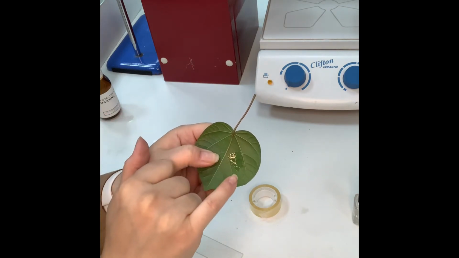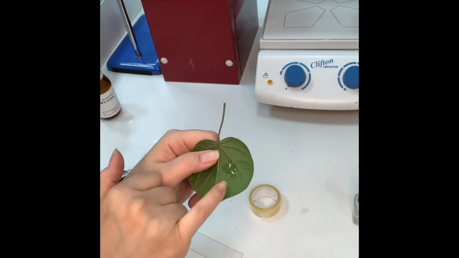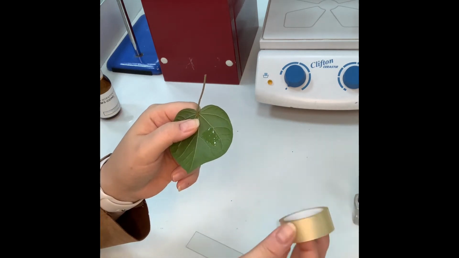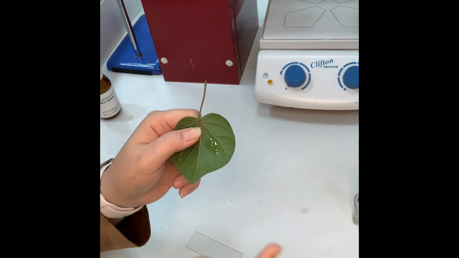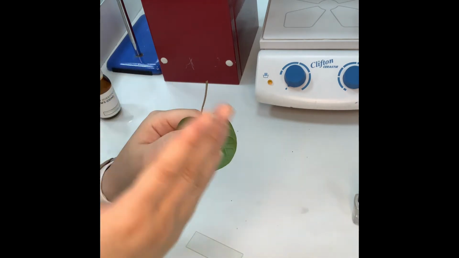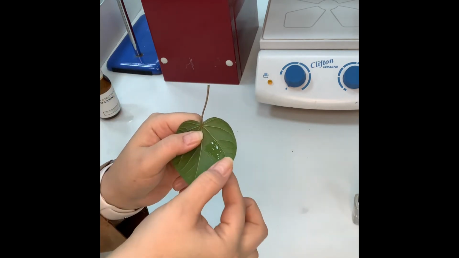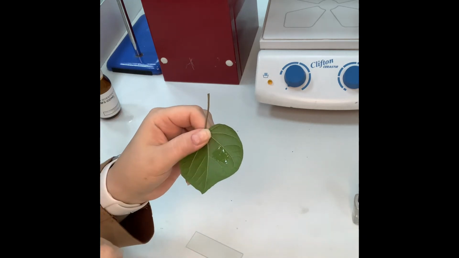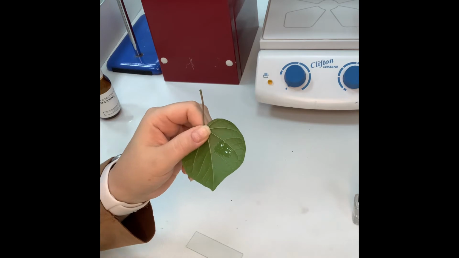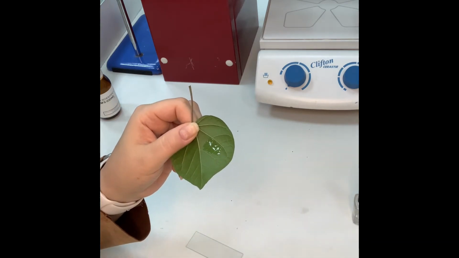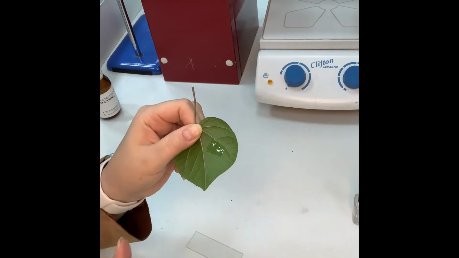The reason I'm doing this is that once the nail polish is dried, I will use the scotch tape to remove the nail polish. I'm not removing the plant or the stomata or anything. I'm just removing the dried nail polish. It will take a print of the shape of stomata. So if it's open, you will be able to view it open. If it's closed, you will be able to view it closed. So I'm printing the stomata. I'm not removing anything.